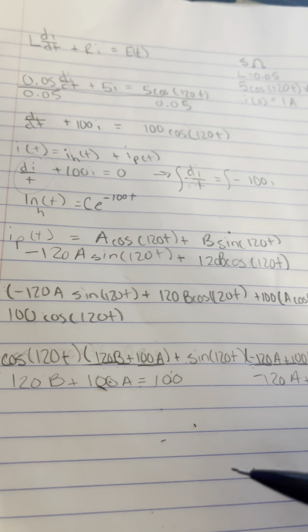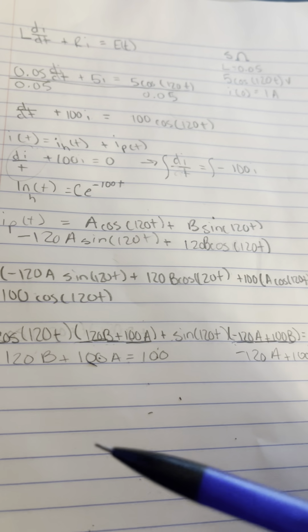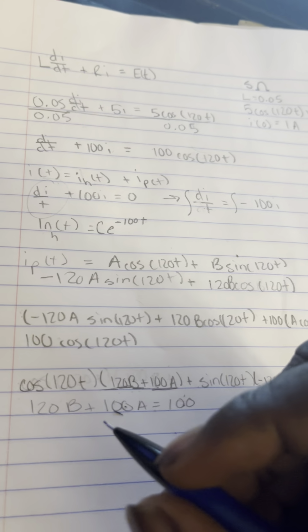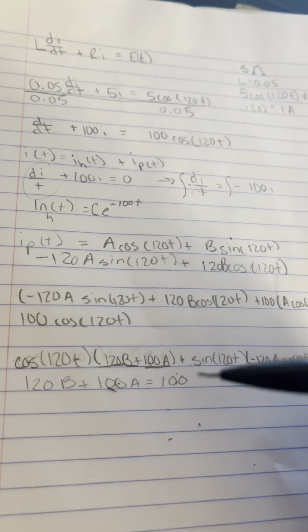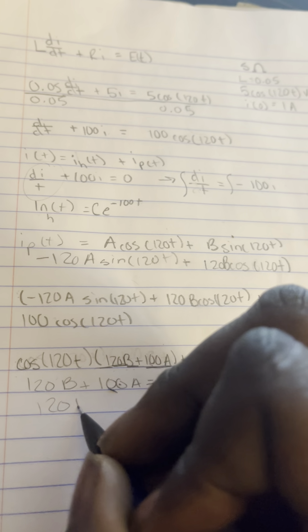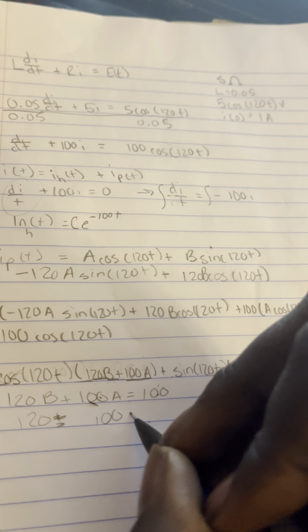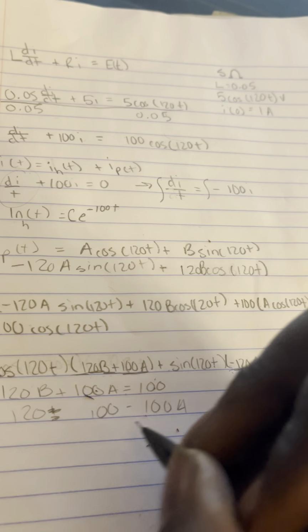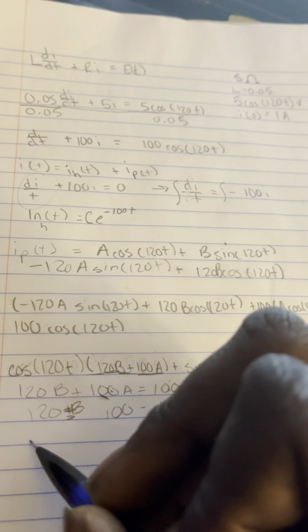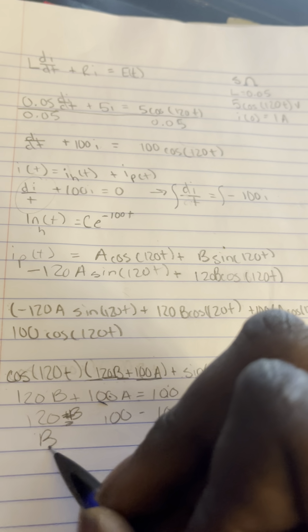And honestly, to solve for this, you can choose either a or b. In this case, I'll just choose b because you're going to basically solve for one term and plug it into the other equation. So for this one, I chose b as the one I want to solve for. So then if we do all that, you just get 120b is equal to 100 minus 100a. And then you get 120b. Divide both sides by 120, and you literally just get b.